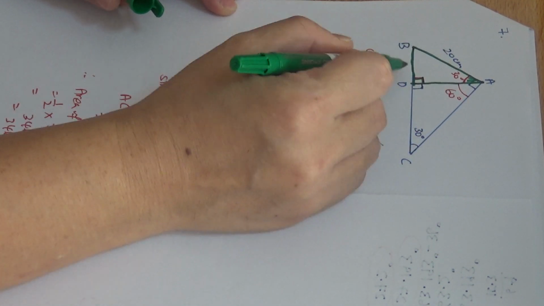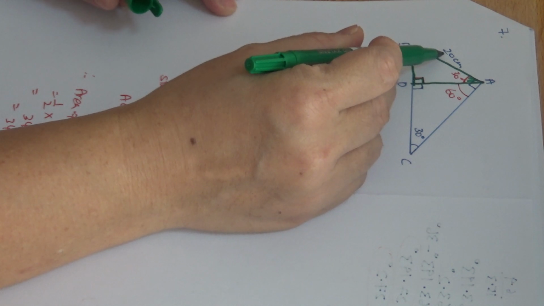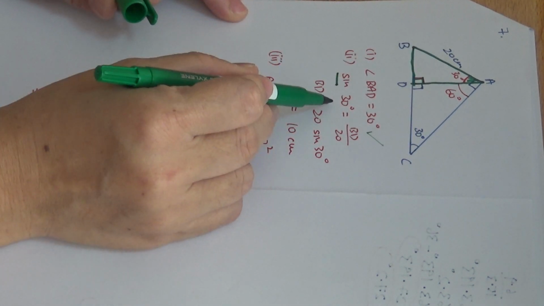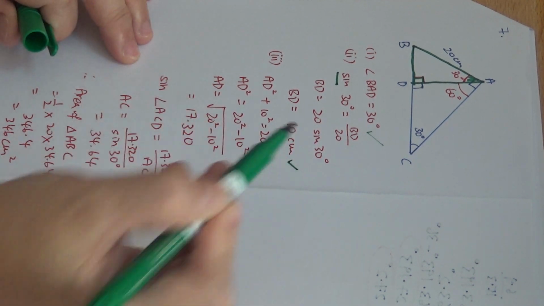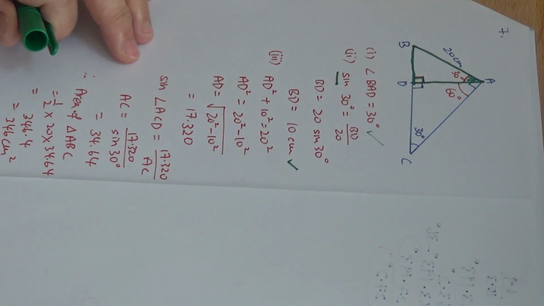Alright, this is the opposite of 30. This is the hypotenuse, so I'm using sine. Sine 30 is BD over 20. I do the necessary calculations. I will get BD as 10 cm.